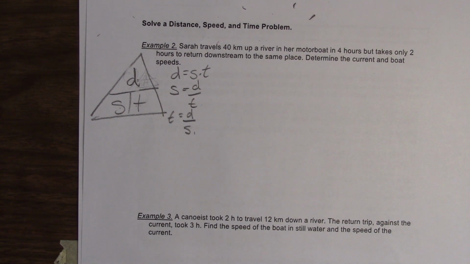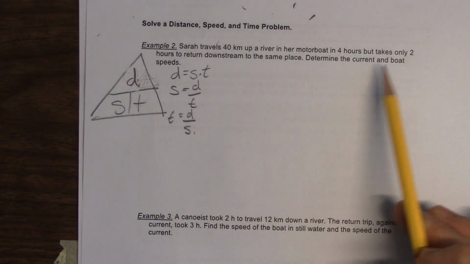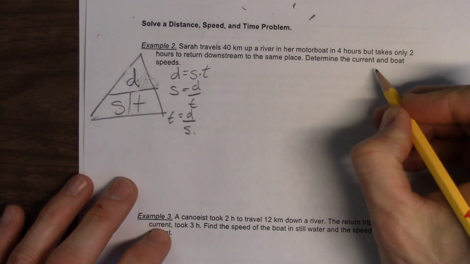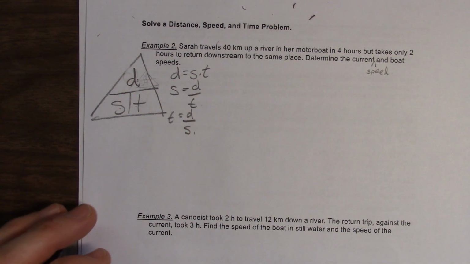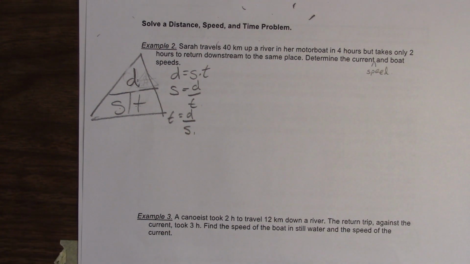Okay, so we're asked to determine the current speed. I'm going to put it in there because it's a little clearer. Current speed and boat speed. So those are the things we want to find. So always, the way you decide what variables you're choosing is based on what it's asking you to find. Sometimes it's the hardest part, just starting it. Jaden, can you tell us what variables you would choose here? Like we have to write out let something represent something. What would you choose?